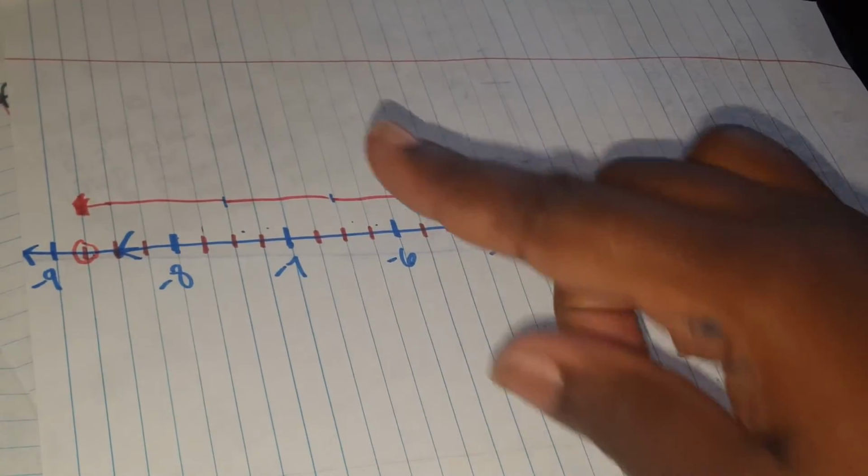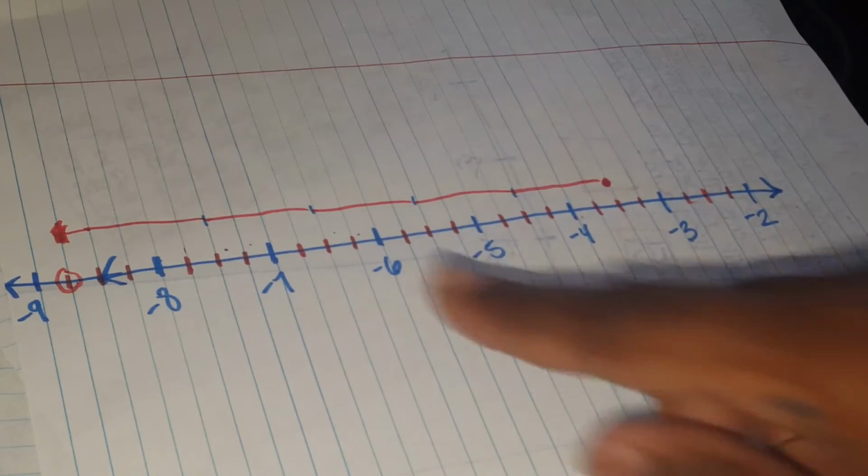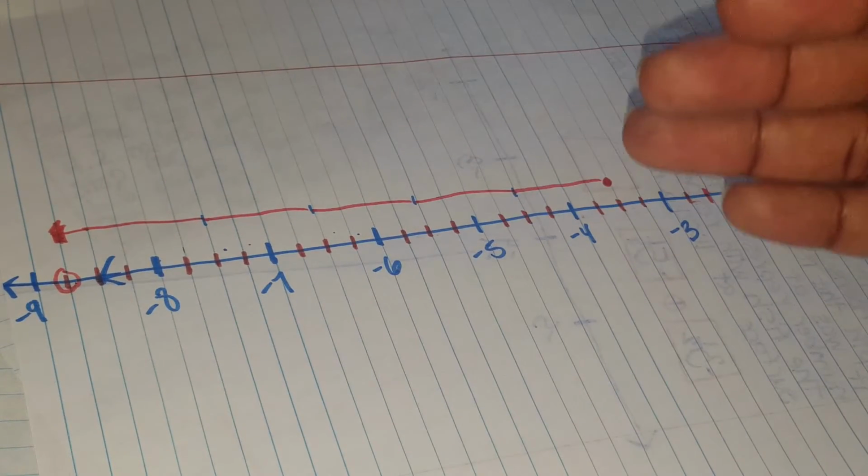Don't make the common mistake and say, hey, this is -9 1/4. That's not true. We've been doing that a lot in class. So remember, when we're on the negative side of the number line, we're counting to the left.